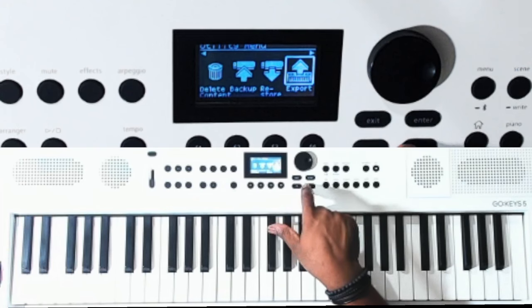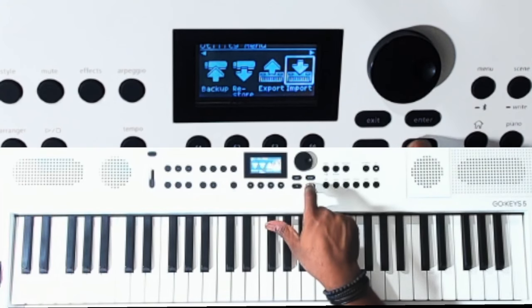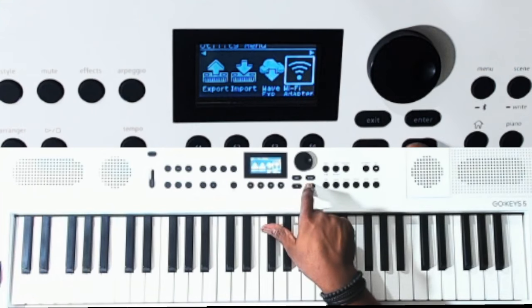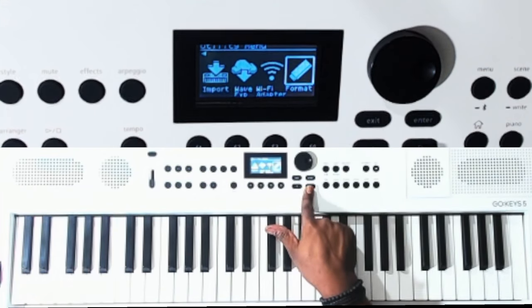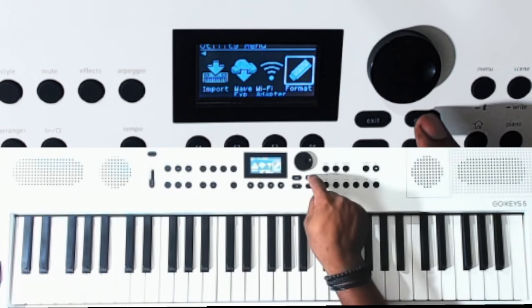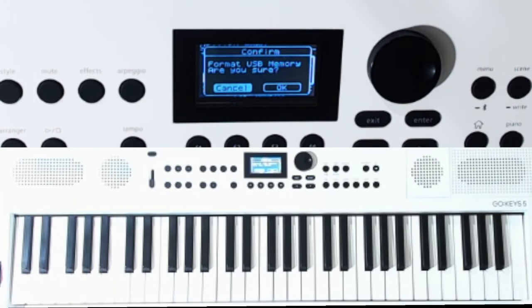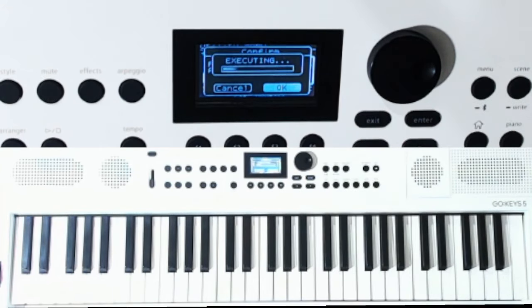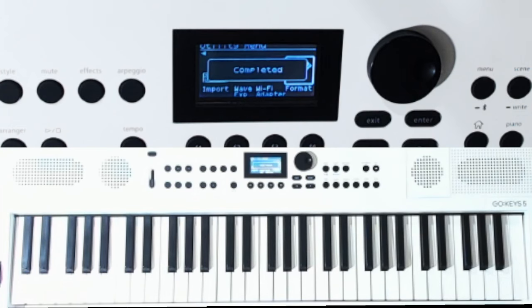If we keep going down, you got export, import, wave expansion, Wi-Fi adapter, and format. First thing you want to do is hit format. Format your drive. Okay? So I'm going to hit OK and enter. I'm going to format this drive, get it cleaned up for whatever I need to do. That's step one.